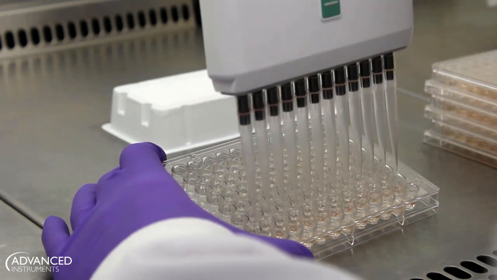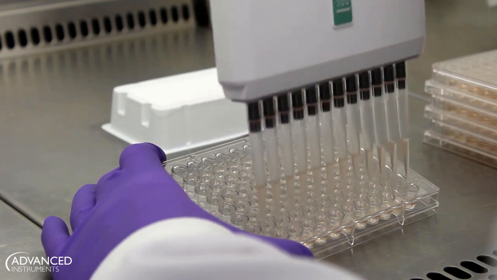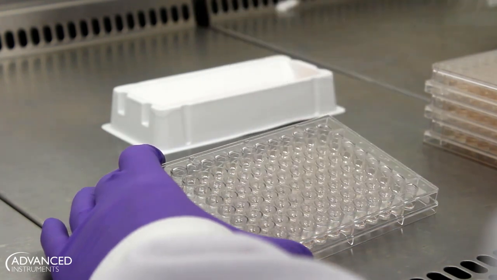From day 4 through to day 10, all plates should receive a full medium change with stem cell growth medium alone.